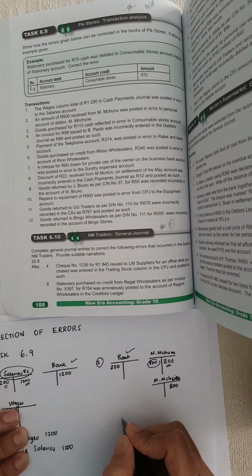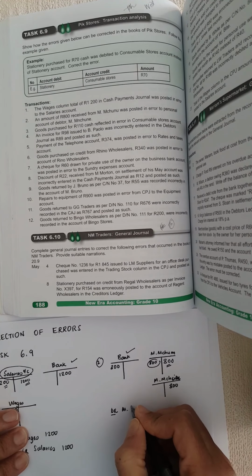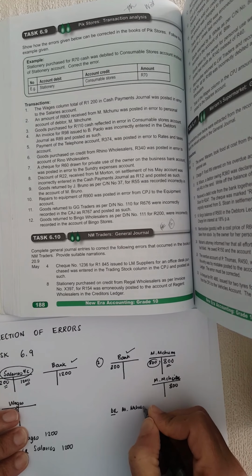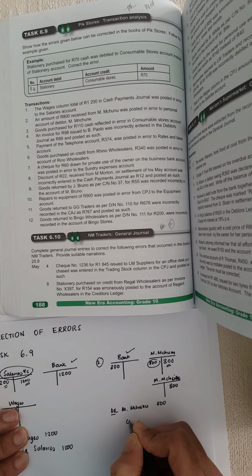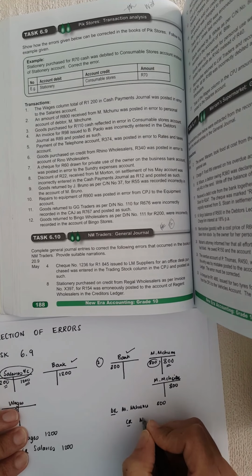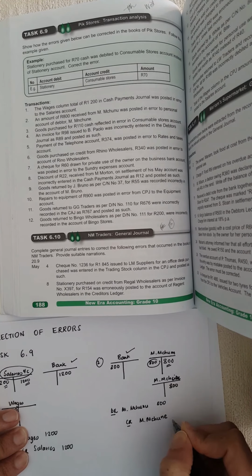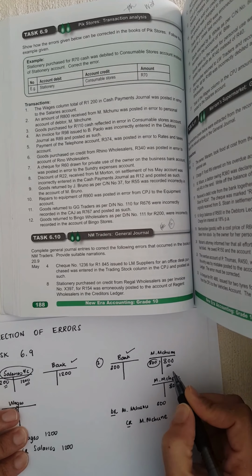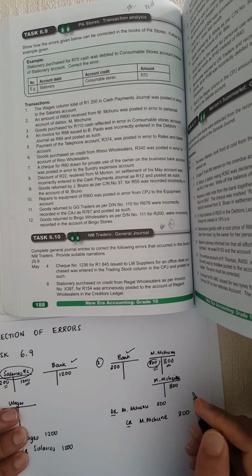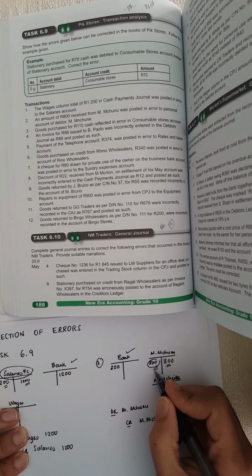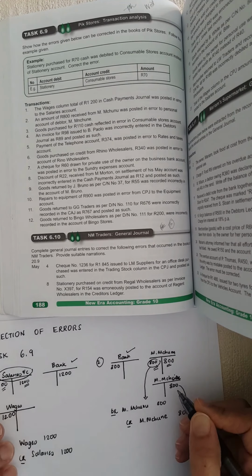So to correct the entry, I'm going to debit the one that I credited by mistake with the 800, and I'm going to credit the proper person who I'm supposed to credit with 800. So can you see it's easier to see what I did wrong? Close that account off by debiting this guy here, and credit the one that's supposed to be credited.